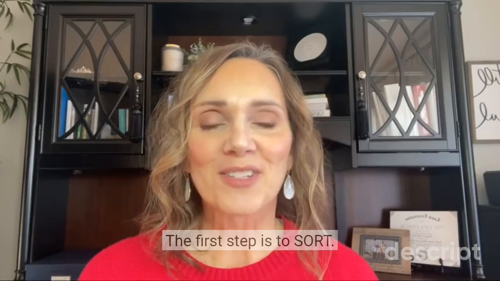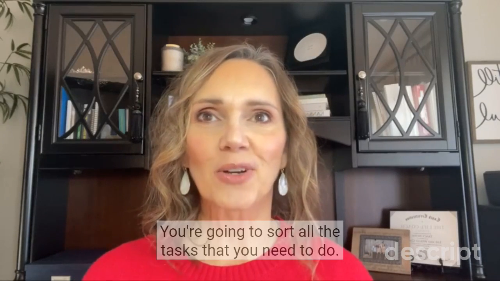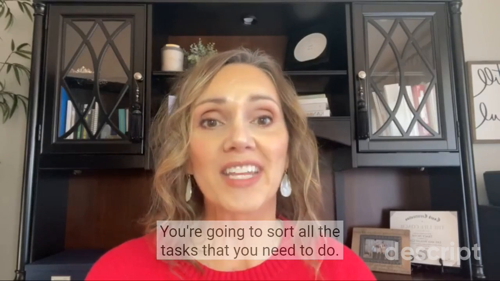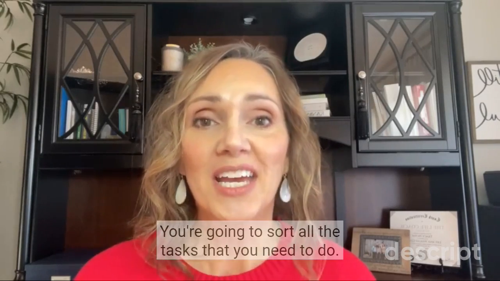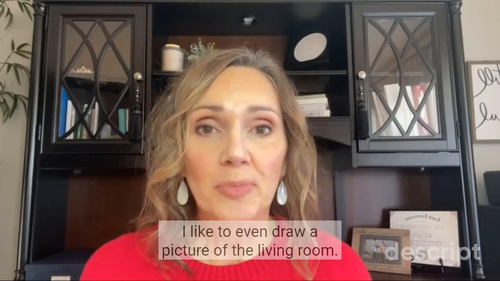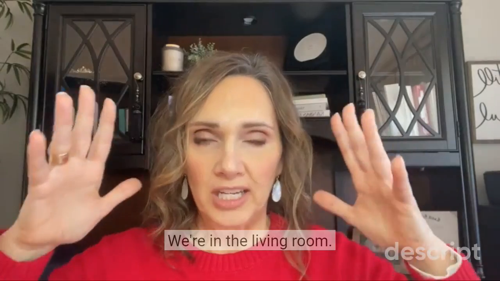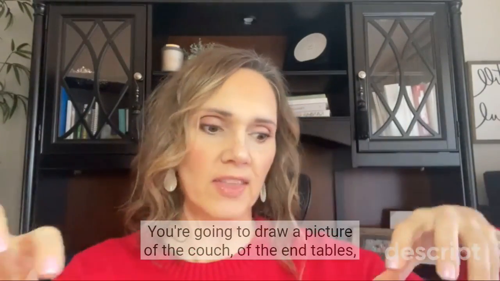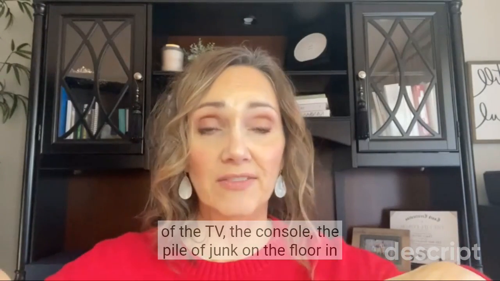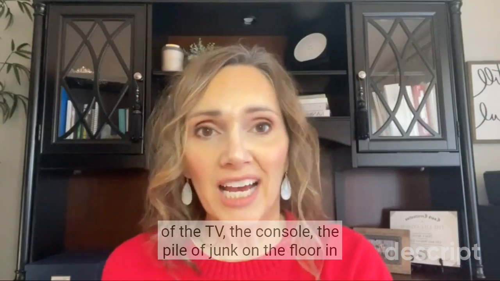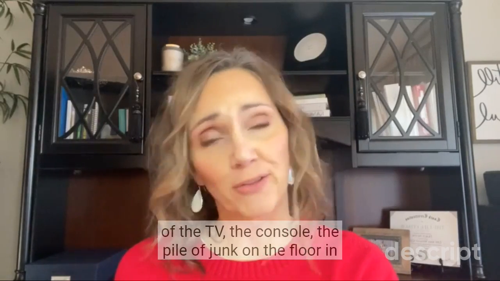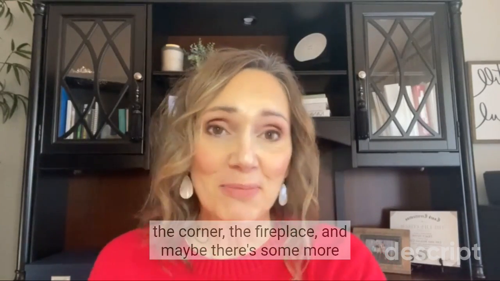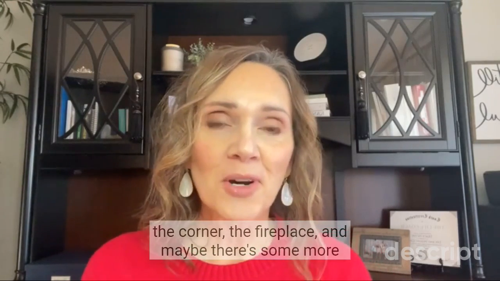The first step is to sort. You're going to sort all the tasks that you need to do. I like to even draw a picture of the living room. We're in the living room, you're gonna draw a picture of the couch, of the end tables, of the TV, the console, the pile of junk on the floor in the corner, fireplace, and maybe there's some more piles.